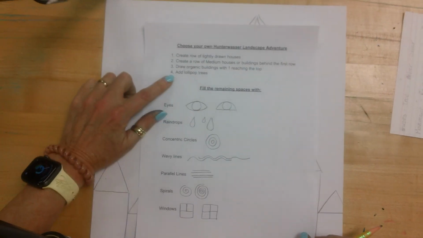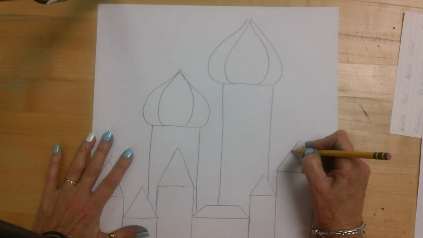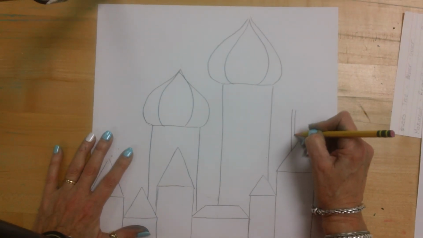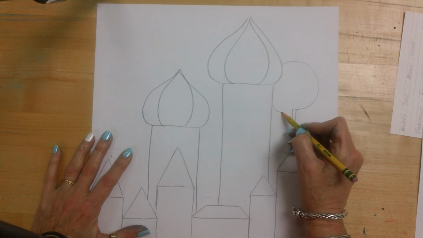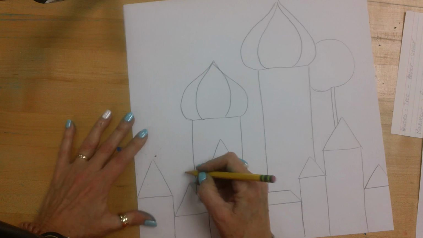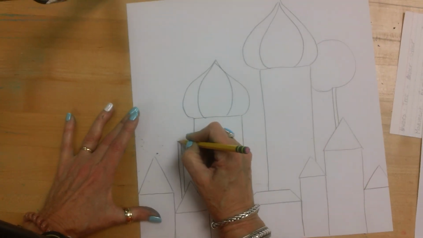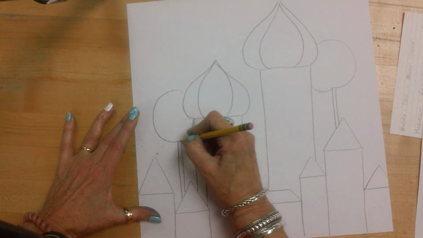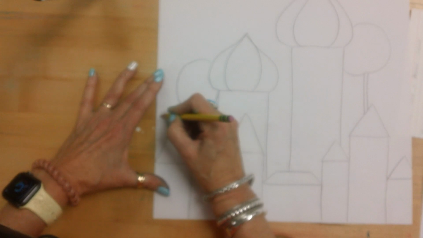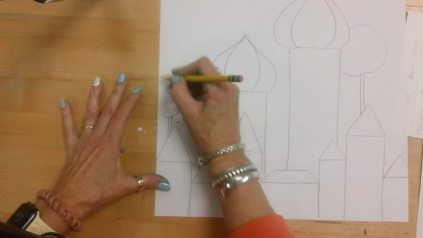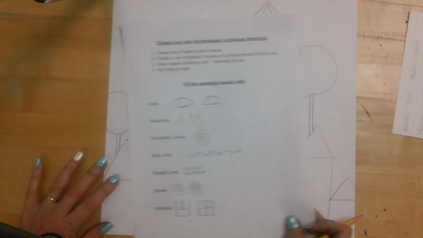All right, the next, number 4, add lollipop trees. So they do look like lollipops. They have this like trunk or stick, and then they're just round. And add a couple of those where you think they look good. Maybe I'll add a small one over here, and it's going to be coming off the page so you don't see the whole thing. All right, I'm going to go back to my worksheet.